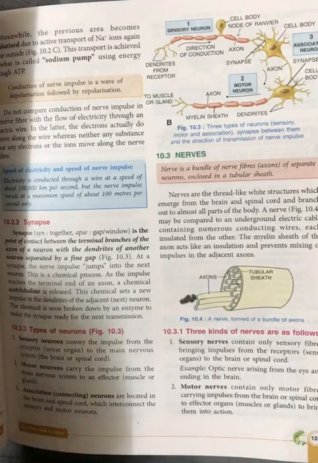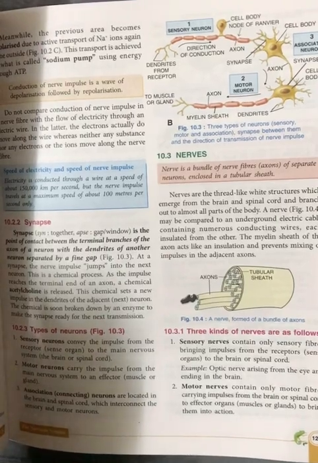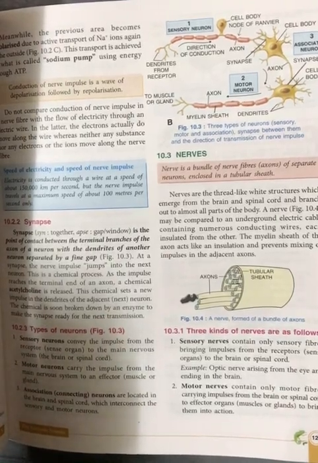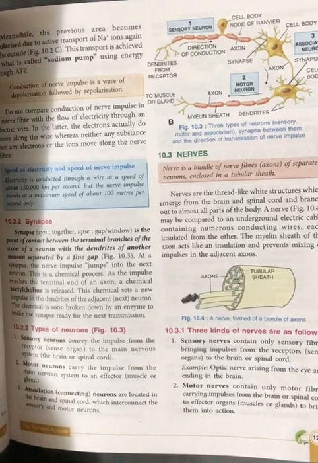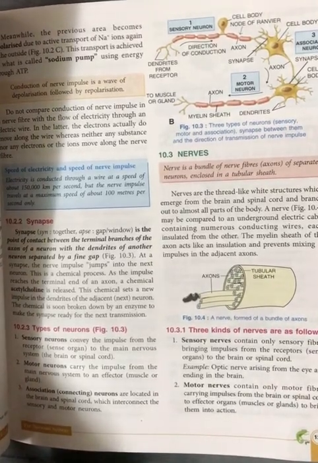And the myelin sheath acts as insulation and prevents the mixing up of the impulses in the adjacent neuron. So that myelin sheath which was covering the axon prevents the mixing up of the impulses.